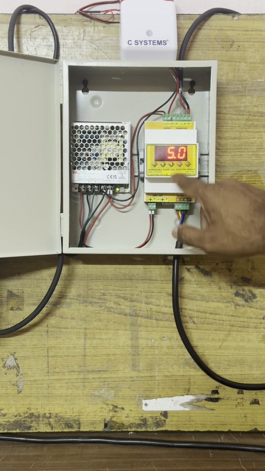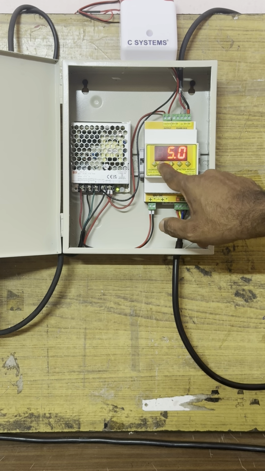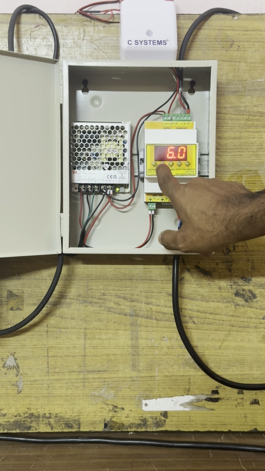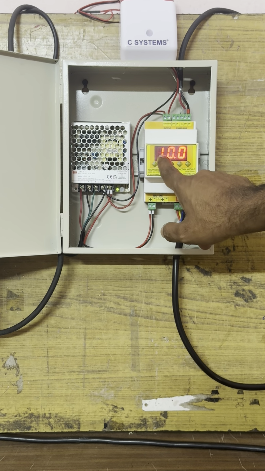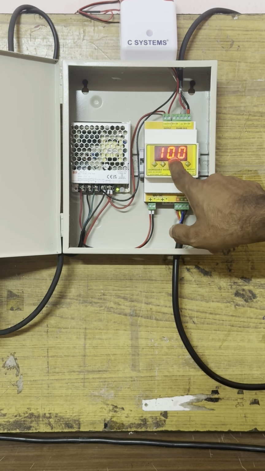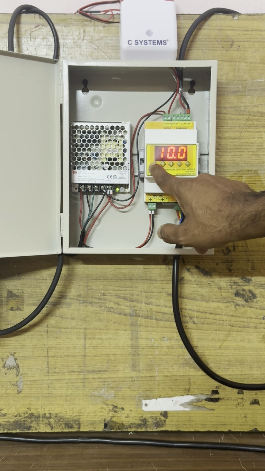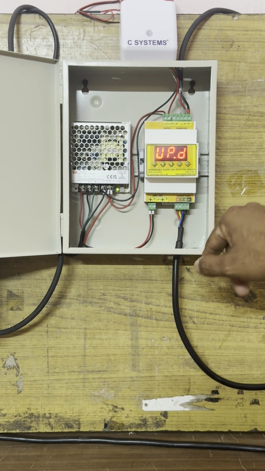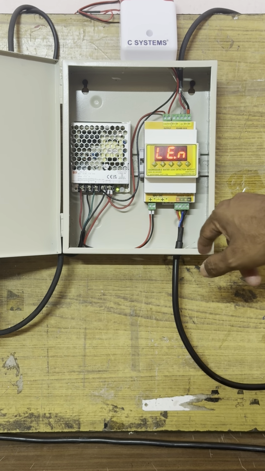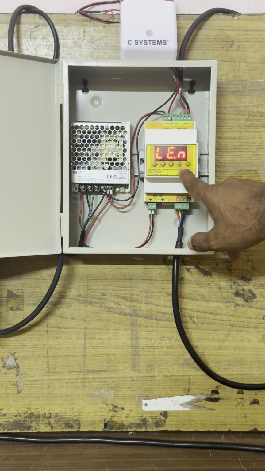Press enter. Already it was programmed to 5. I am going to set it to 10. Press and hold the up arrow button so that it raises, and here it is 10. While setting the length, it should have 1 decimal point. 10 meter means 10.0 we have to set. Do not set 1.0, it should be 10.0. The decimal point 0.0 is a must. After pressing the enter key, it comes to the length menu.